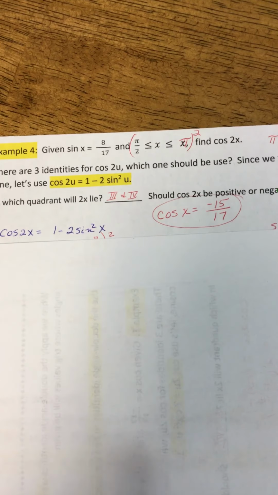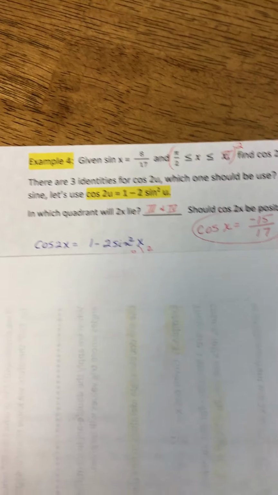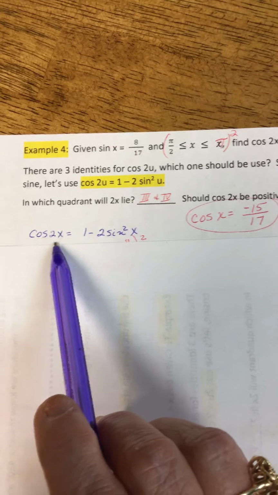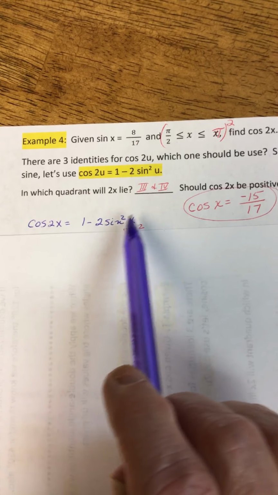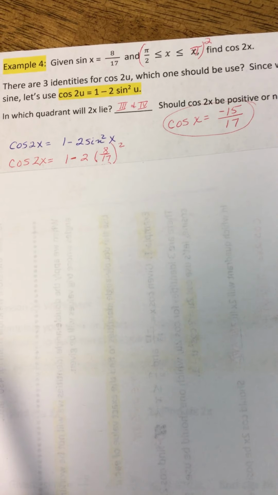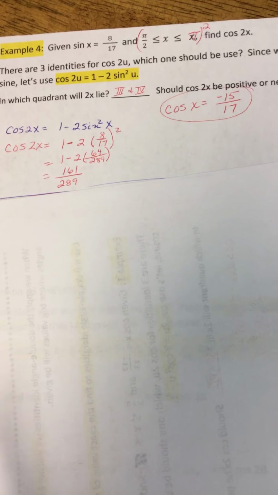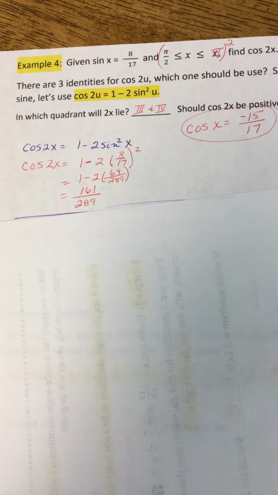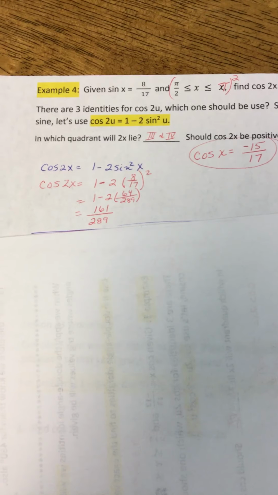So obviously the easiest way to do this would be to use the sine form. Cosine of 2x is 1 minus 2 sine x squared. I wouldn't have to do anything but plug that into the formula. So sine, we know, is 8/17, so I'm plugging that in, squaring it, 1 minus 2 times that, showing where I squared it. And then from here, I just simplified it out on the calculator. And you can too, at whatever degree you do. Just make sure you don't make any careless mistakes.